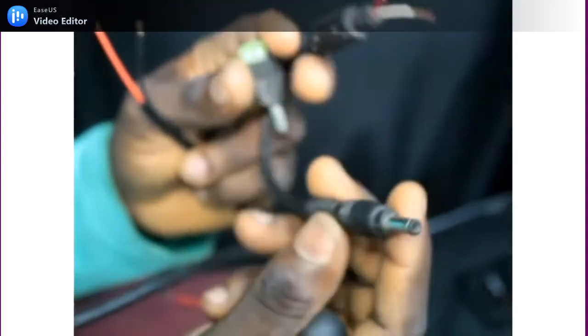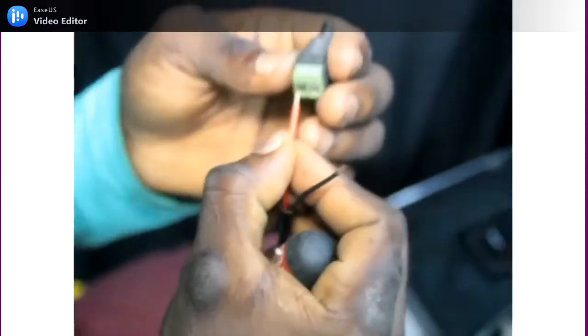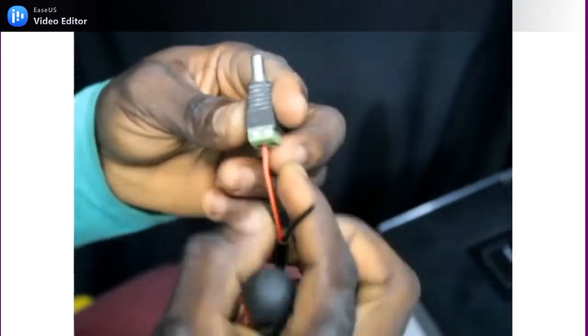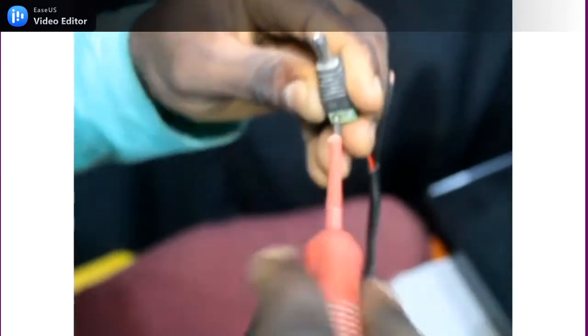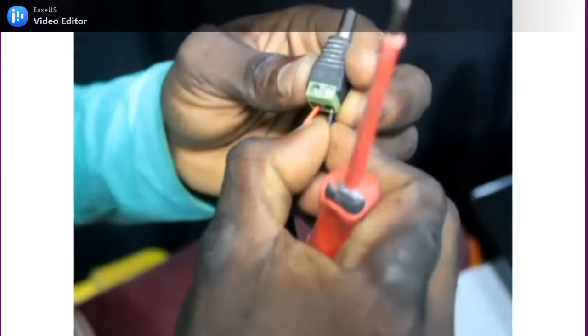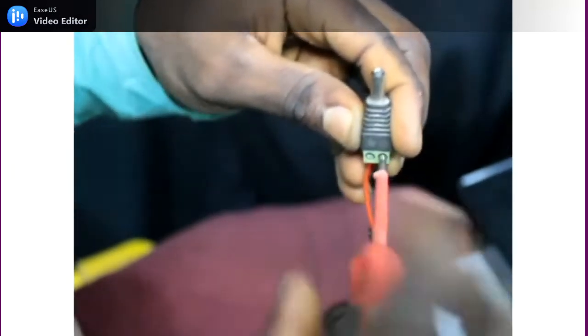In this case, if we use this power connector, the positive will go to the red, while the negative will go to the white. So positive to the red, then we screw, while the negative to the black, then we screw.